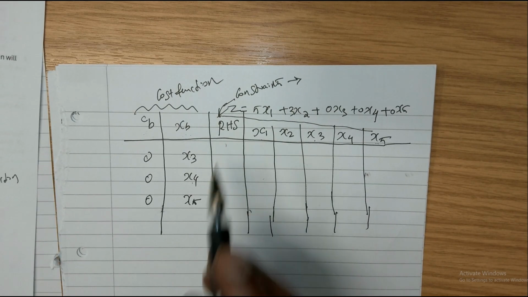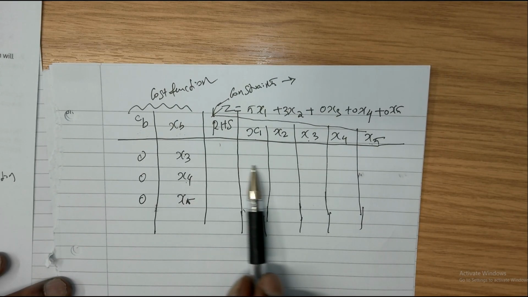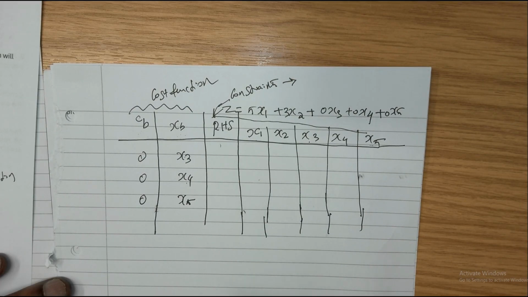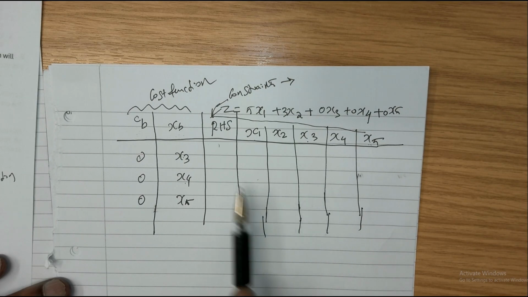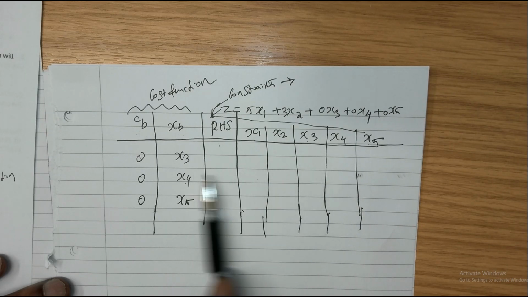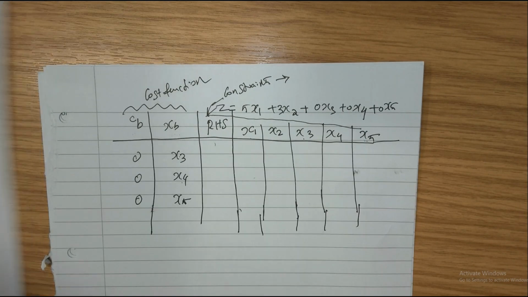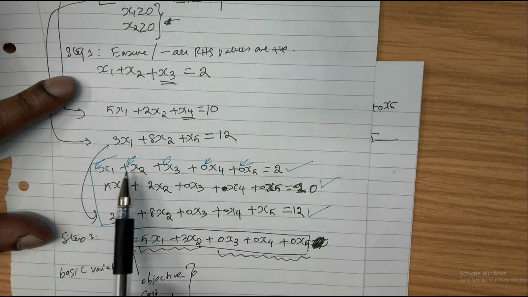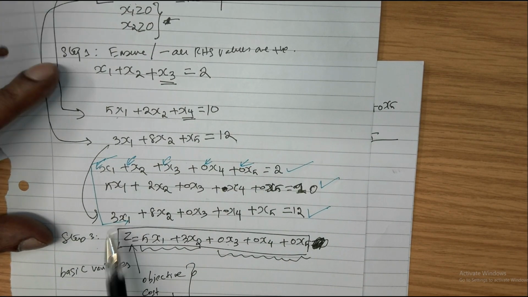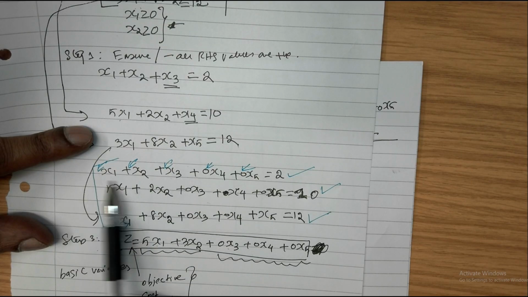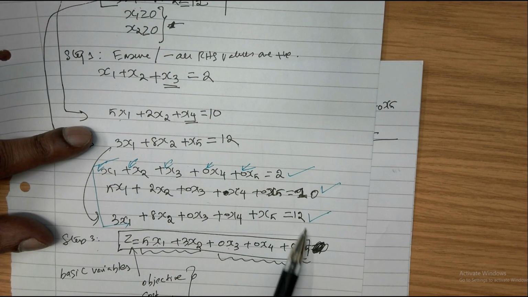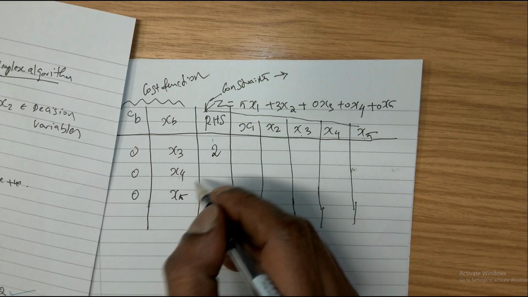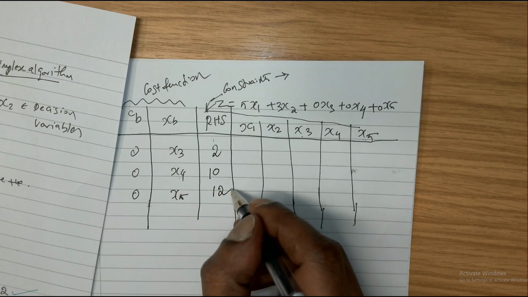And what is the right hand side? So now the remaining column, everything corresponds to the constraints. So these are the constraints, no? So 1, 2, and 3, and these are the variables involved in the constraints. And the right hand side of all these constraints are 2, 10, and 12. So write that: 2, 10, and 12.